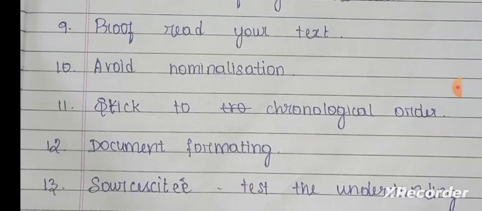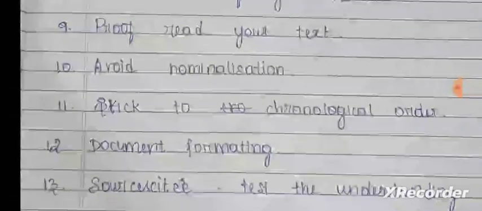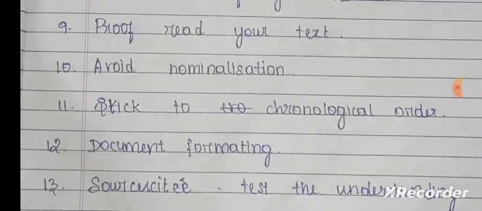Eleventh, stick to chronological order. If we follow any order of writing, we should follow the same order till the end. We should not confuse in the middle. Twelfth is document formatting. The text should be formatted as a document. Thirteenth, test the understanding.